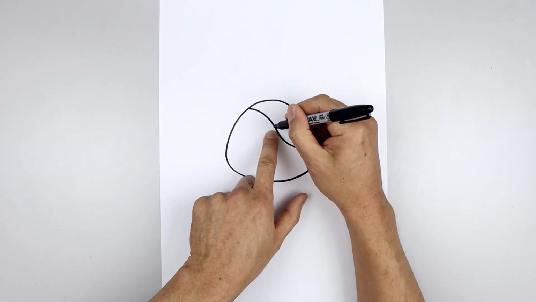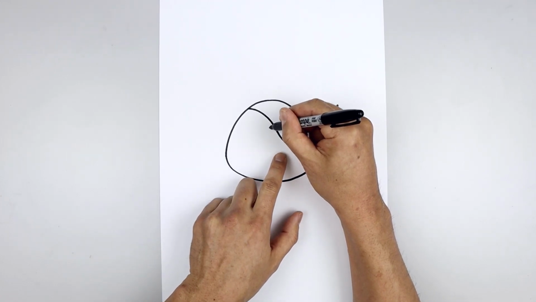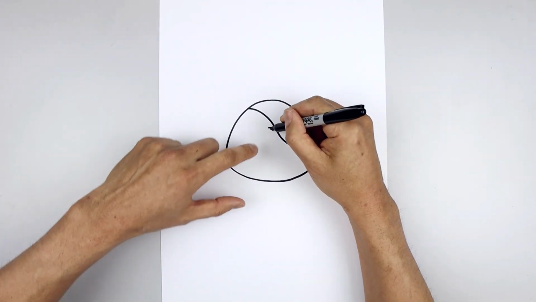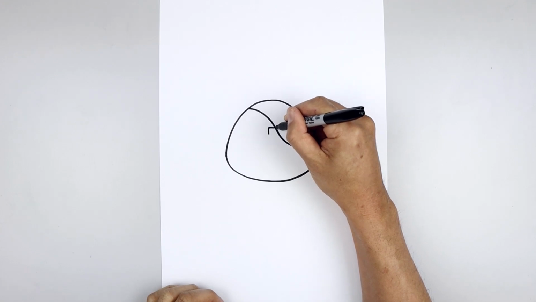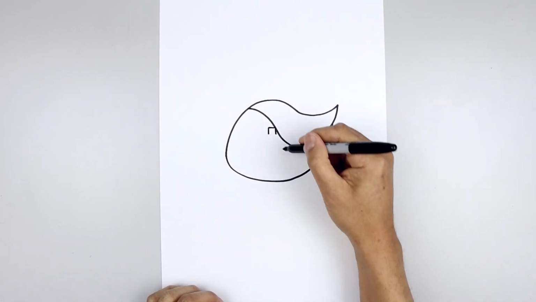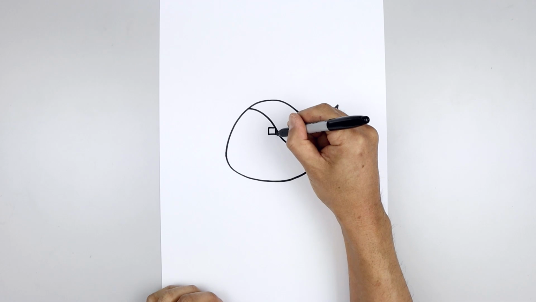Let's go up to the center of the head. Starting from the hair, we're going to draw a straight line going across towards the left. And then from the ends, draw a straight line coming down. And we'll close off the bottom with another straight line.